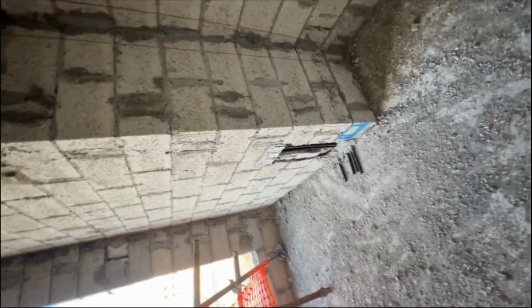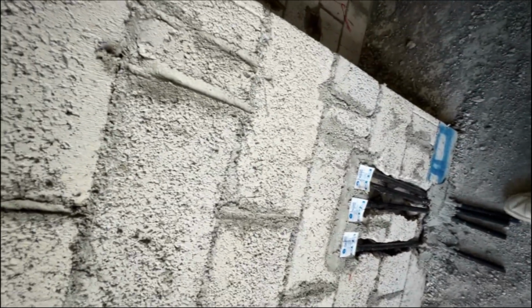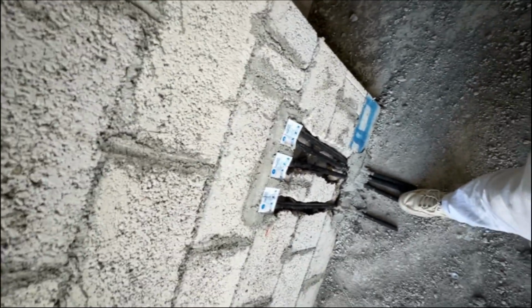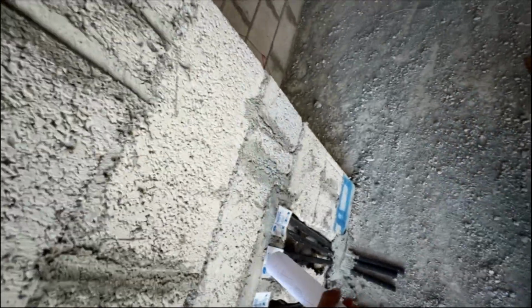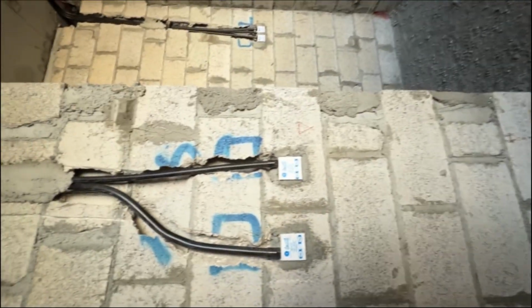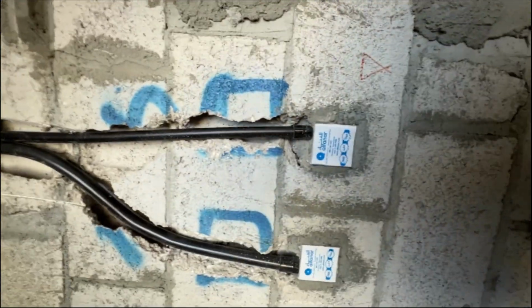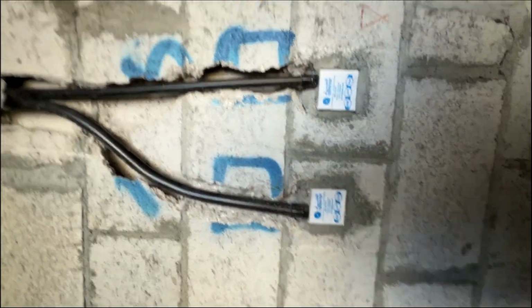This is bedroom 1. In each bedroom we have one 13 ampere socket. Center one is for telephone, data, and this one is for SMA TV. This one switch for this bedroom, this for thermostat.